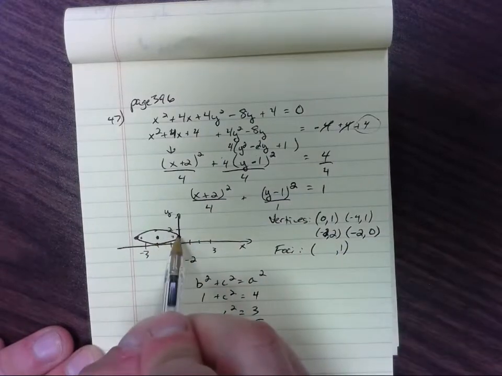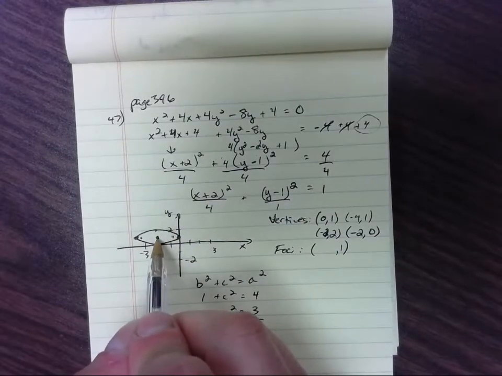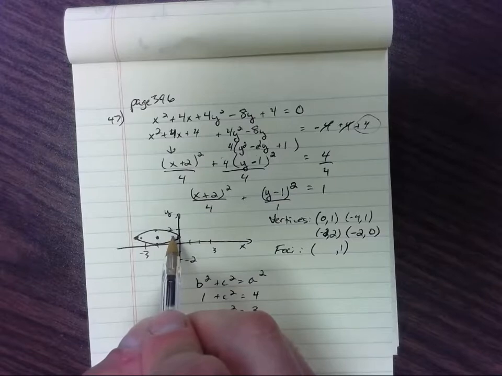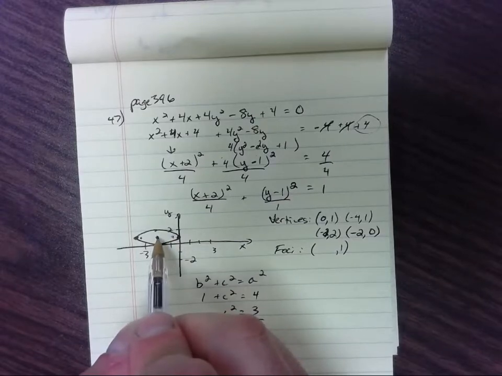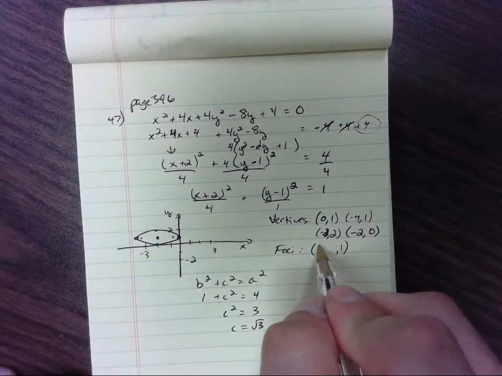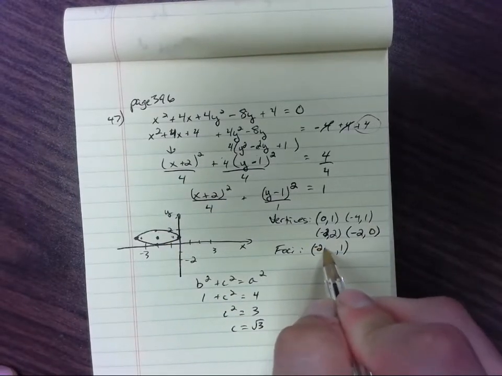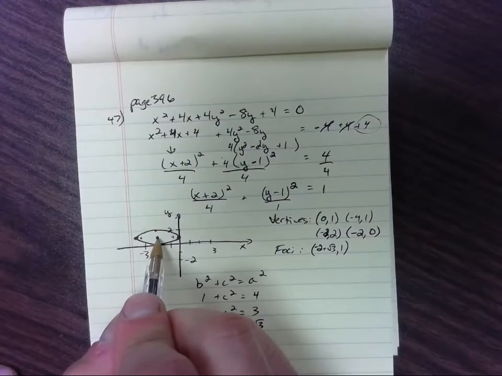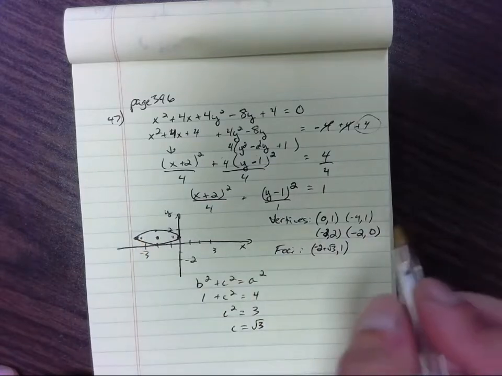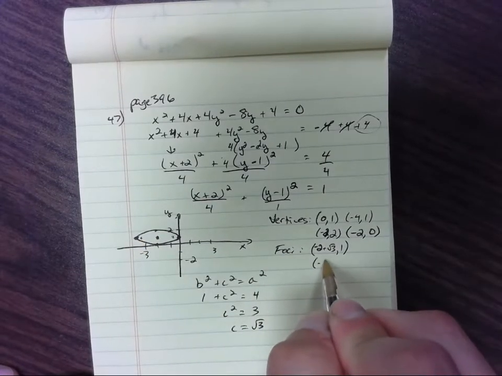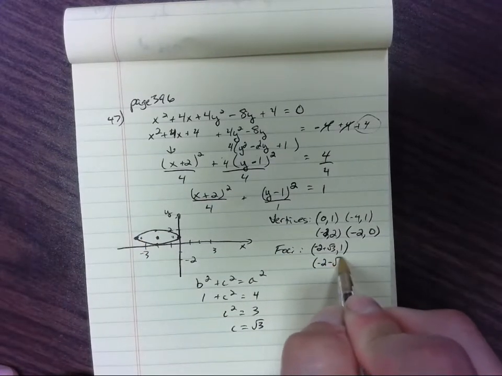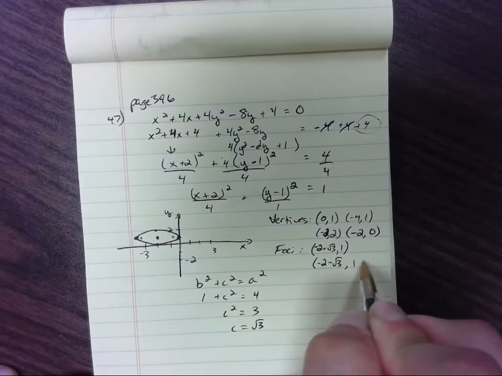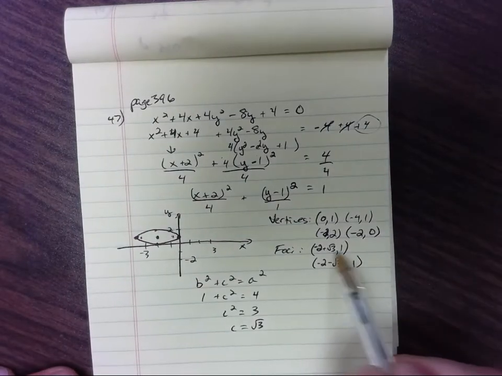The x value is going to be the center's x value plus the square root of 3, so negative 2 plus the square root of 3, because it's negative. And for the other focus, it's going to be negative 2 minus the square root of 3, because I go the other way. So negative 2 minus the square root of 3, comma 1. Those are the 2 points for the foci.